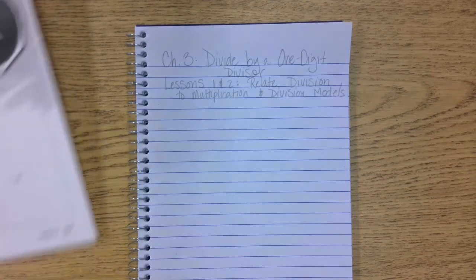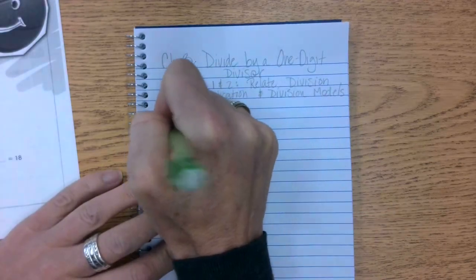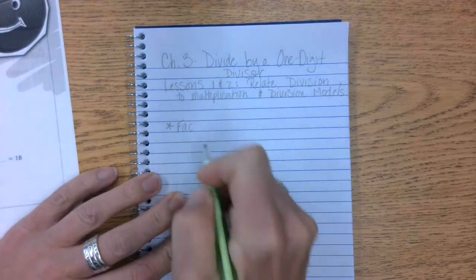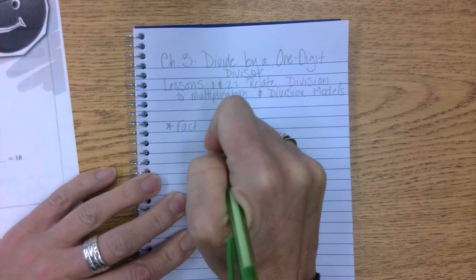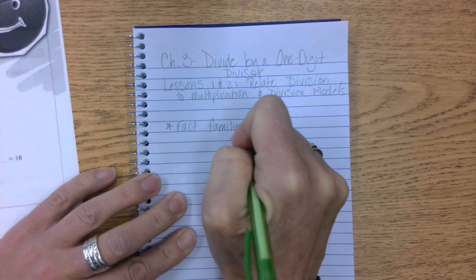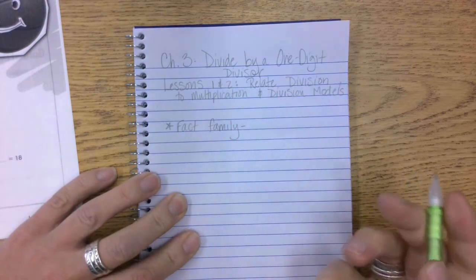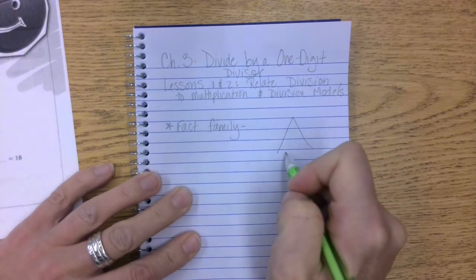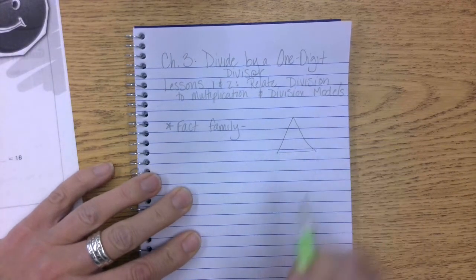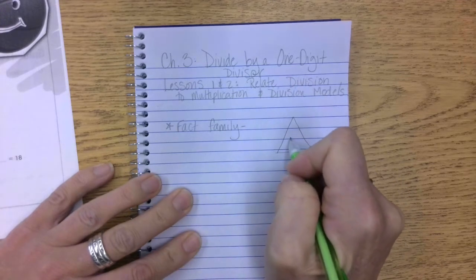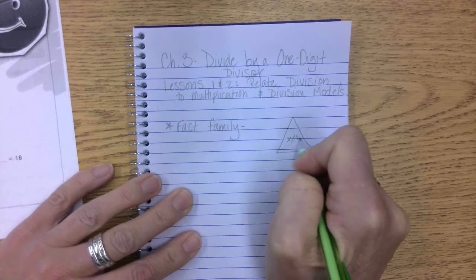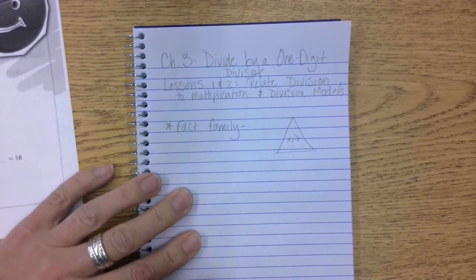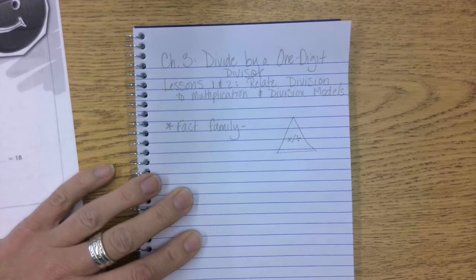So the first thing that you guys are going to need to know is what a fact family is. Okay, so I'm going to draw an example of a fact family, and then we'll also define it in words. This is a multiplication and division fact family, because there could be a subtraction addition one, but this is multiplication division.